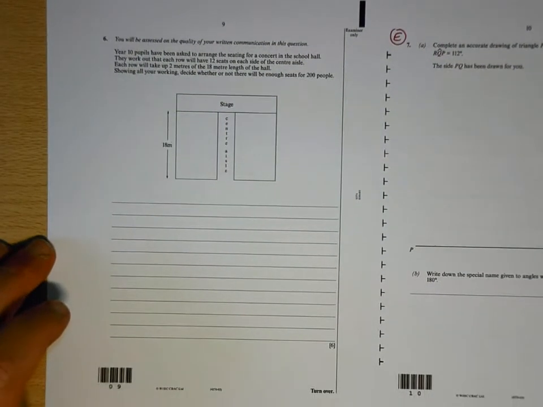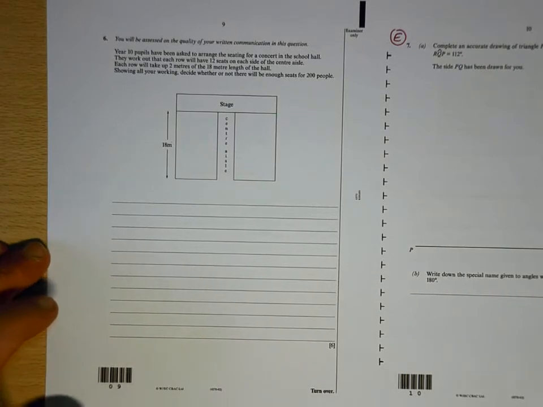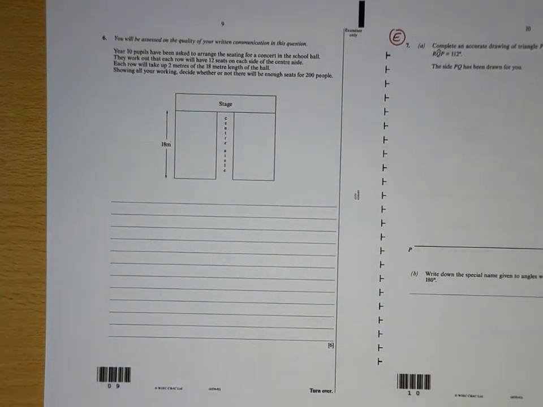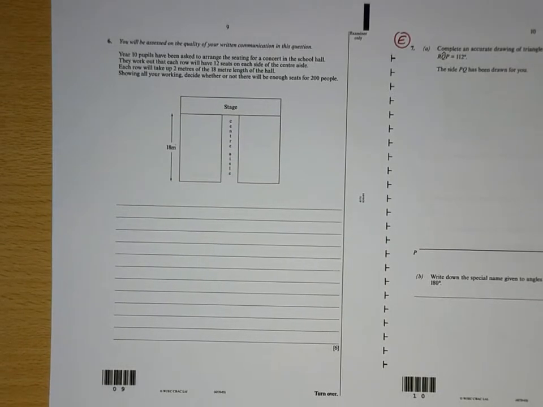Question 6. So this is one of the first problem solving questions where you were given marks for the quality of your written communication. So there'll be 2 marks for explaining how you get your answer. Year 10 pupils have been asked to arrange the seating for a concert in the school hall. They work out that each row will have 12 seats on each side of the centre aisle. Each row will take up 2 meters of the 18-meter length of the hall. During all your working, decide whether or not there will be enough seats for 200 people.